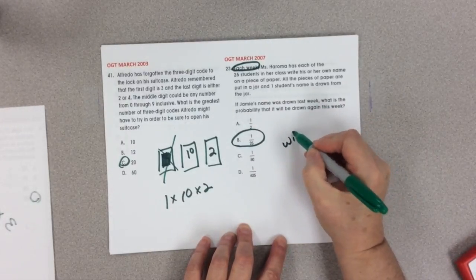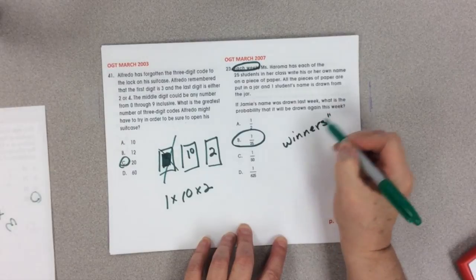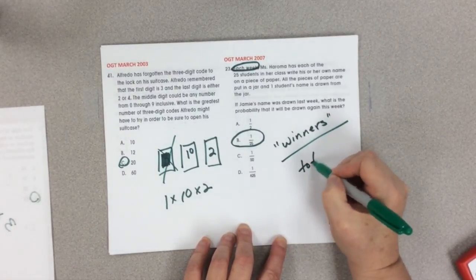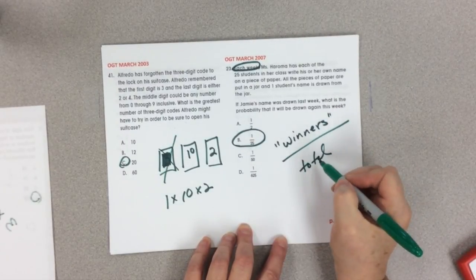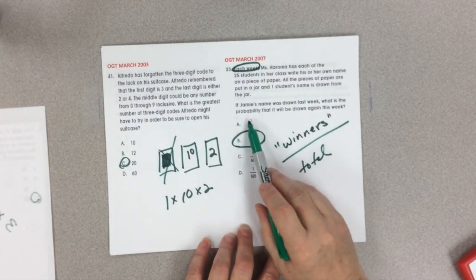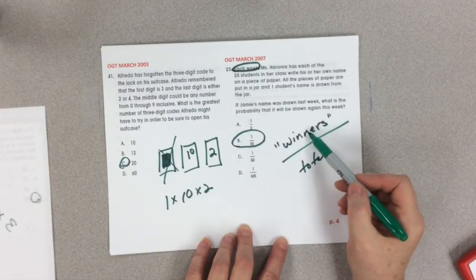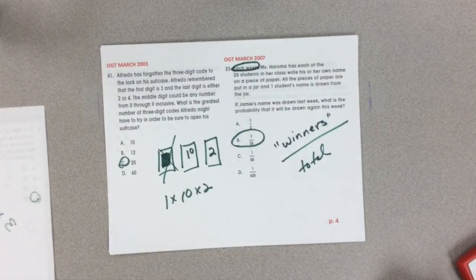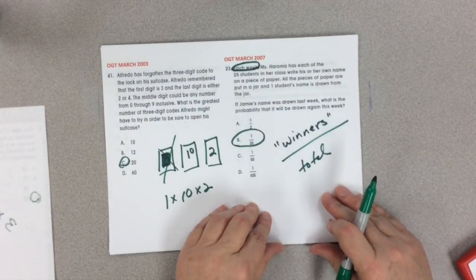Probability is what I call winners over total. Total was 25 students in the class. A winner, in this case, is Jamie, because we're talking about the probability of picking Jamie's name. So Jamie is the only one winner. So that's 1 out of 25.